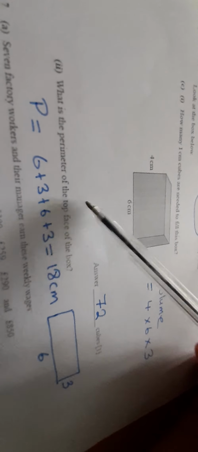This is a volume question. 4 times 6 times 3, 72. Then they ask about the top. So the top is 6 across, 3 wide. 6 across 3 wide is 6 add 3 add 6 add 3, 18. Perimeter is the distance around.